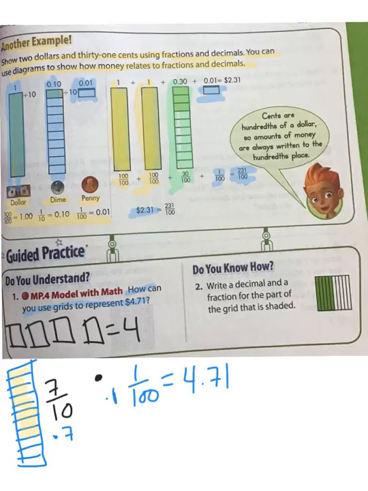All right, let's look at number 2. Write a decimal and a fraction for a part of the grid that is shown. Well, if I look at the grid that is shown, it is in 10 equal parts, and out of the 10 parts, it looks like 5 of them are shaded, so it would be 5/10, or if I'm going to write it as a decimal, it would be 0.5, or 5/10. Okay, you're going to do problems 3, 4, 5, and 6, and then come show me.